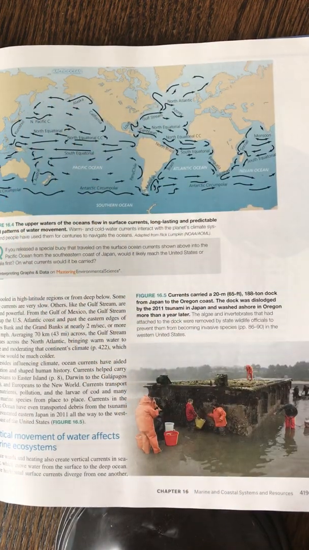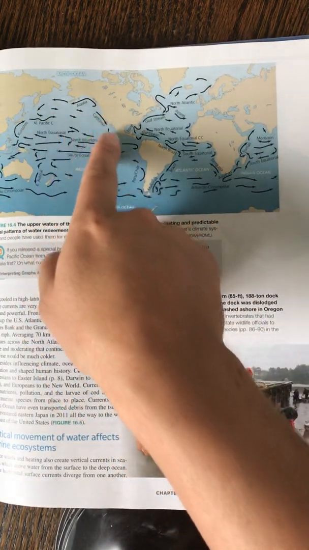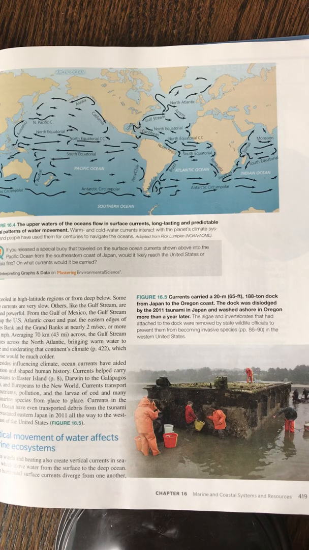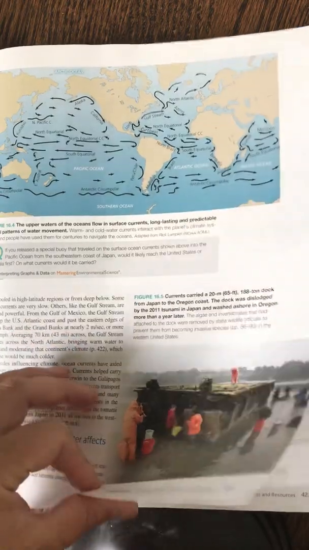California current is the one that drops down this way. And that's actually a cold current. And that brings the cold water down from Alaska. And it involves a lot of upwelling. And we're going to take a look at the upwelling process here in just a second.